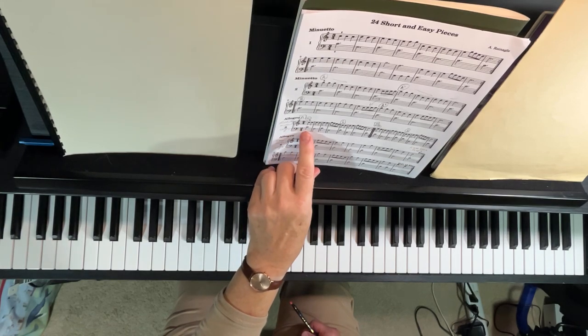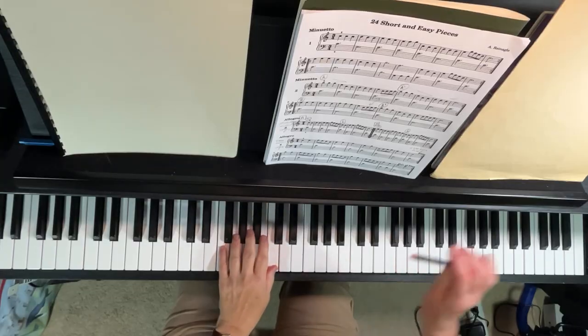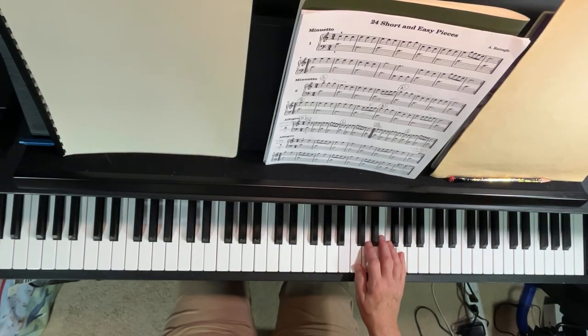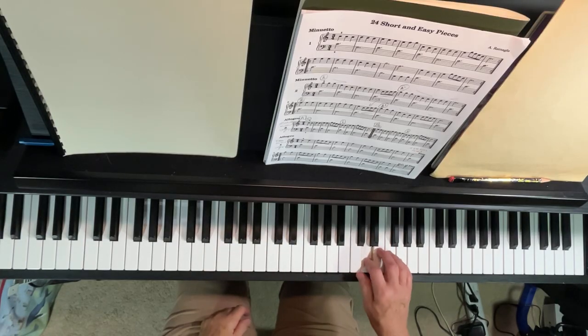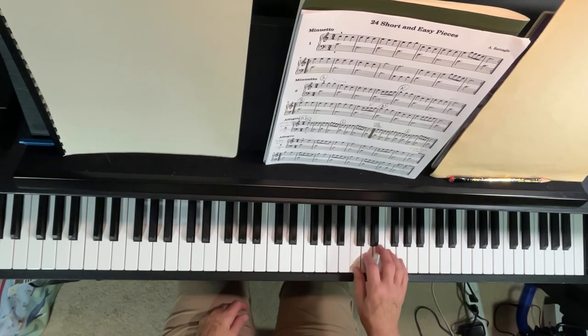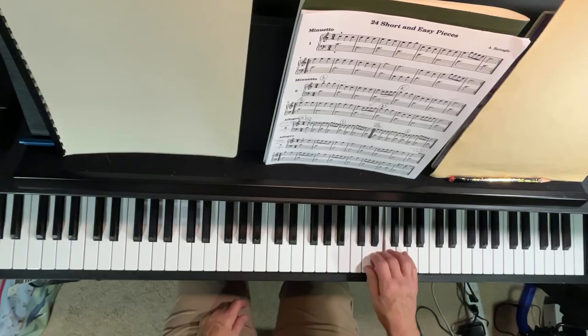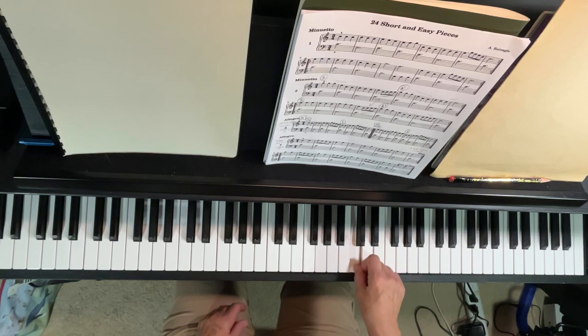In the left hand, you have Do and Sol, and there's a Fa over there. I will actually sing the left hand in solfege while I play the right hand. Do, Sol, Do, Sol, Do, Fa, Sol, Do, going on. Do, Sol, Sol, Do, Do, Fa, Sol, Do. And you can also do the same thing.